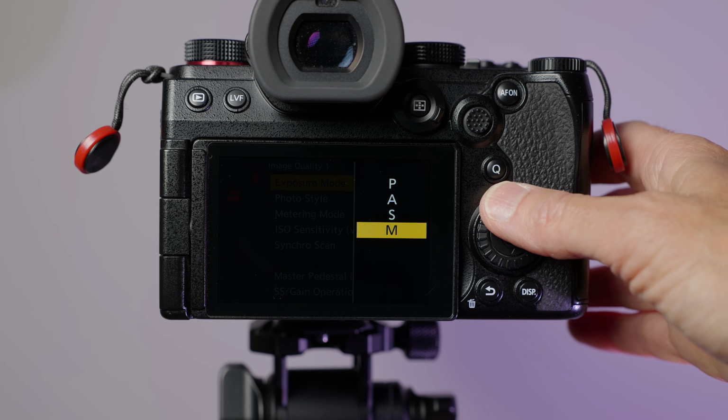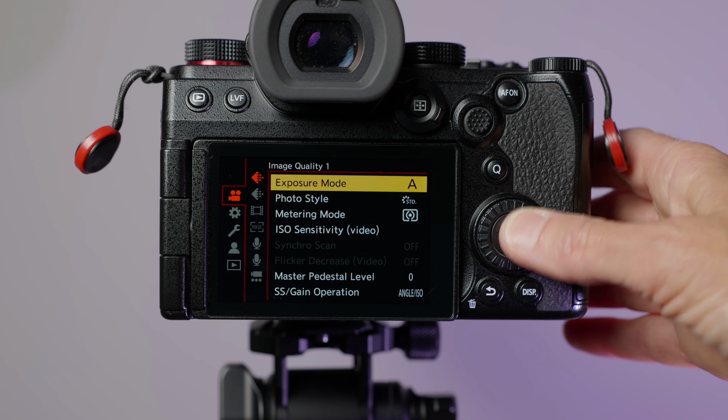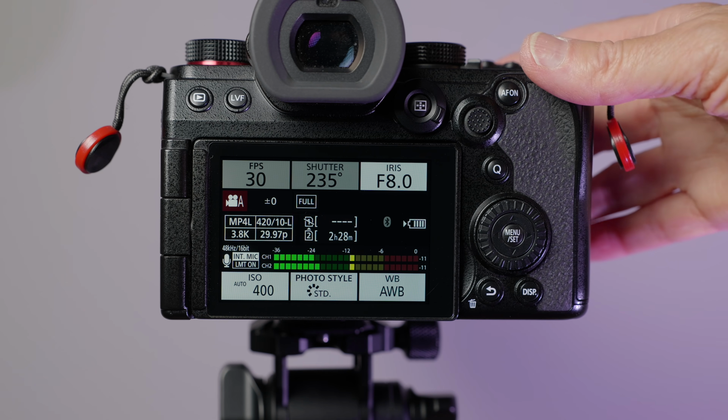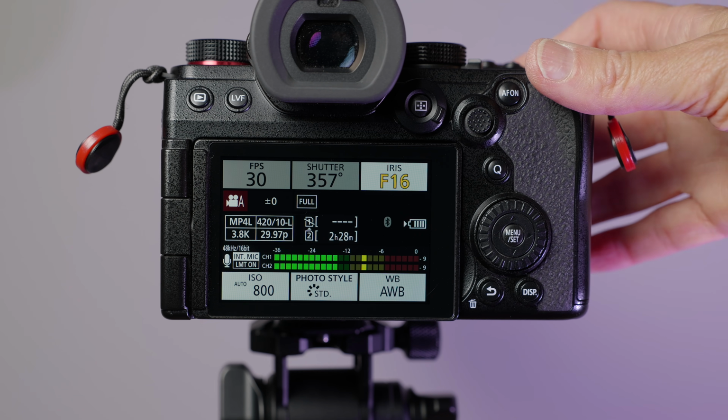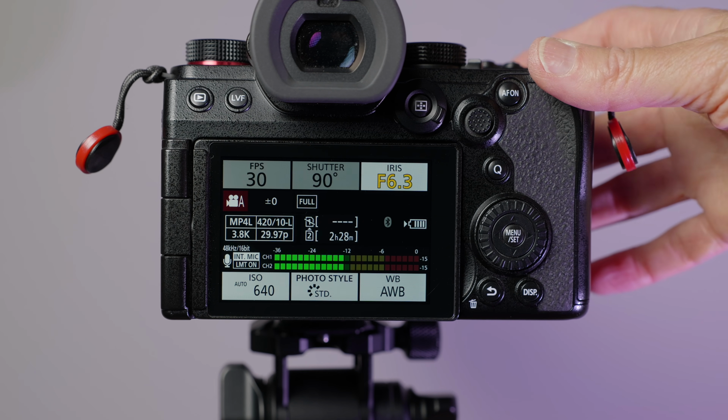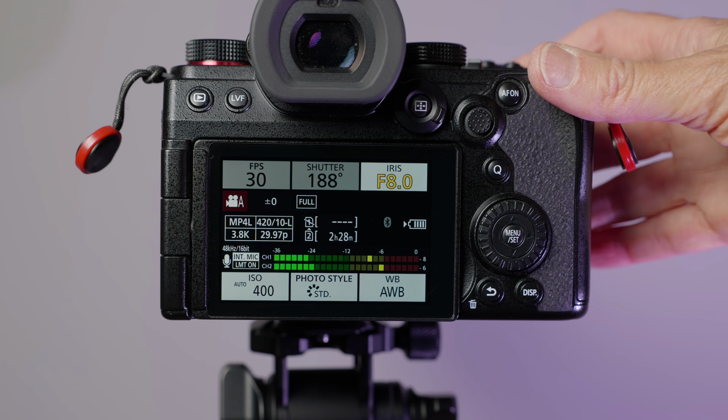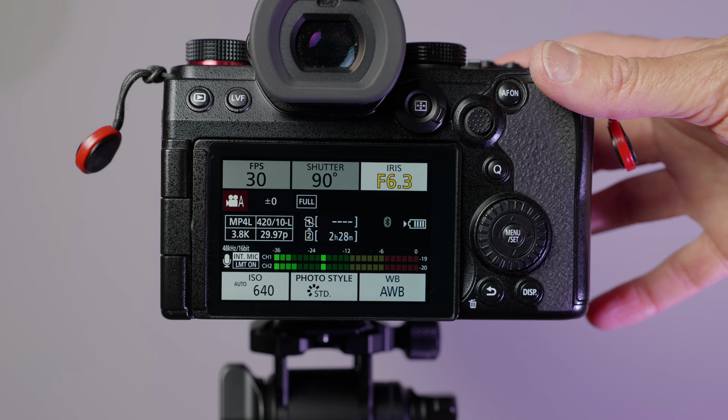If I turn this to, let's say, aperture priority, so now I can change my aperture. And you can see that the shutter angle changes as well. So you have to be careful when you play with those things.